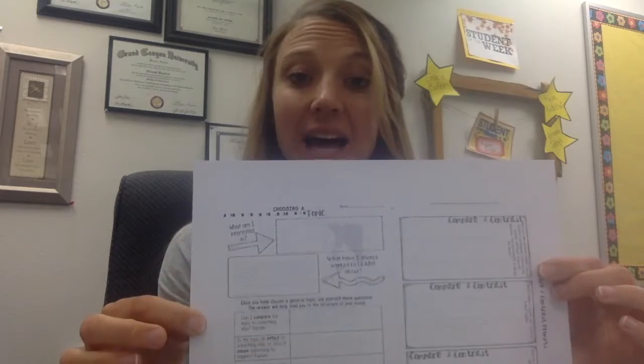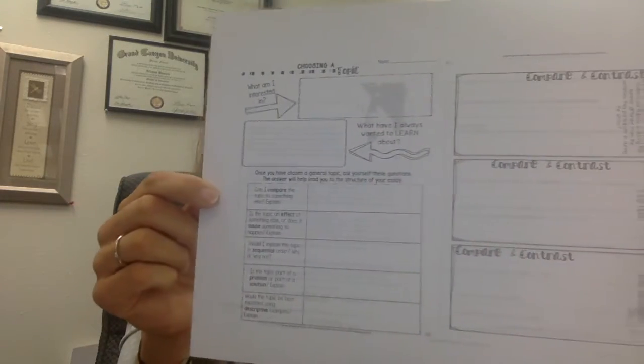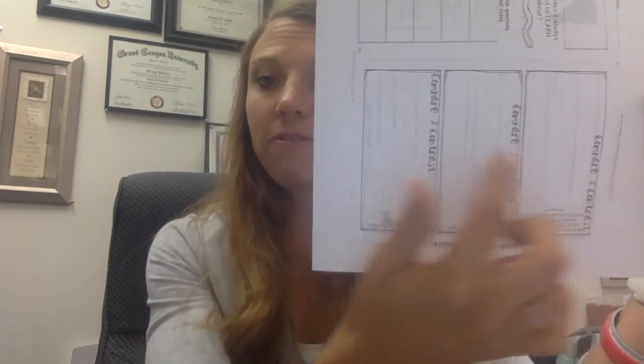On the back side, this is for you to start generating some planning or ideas around a compare and contrast essay. For your interim, you're going to have to know how to write a compare and contrast essay. So it's very important that we practice one, and you get to pick your own topic for this one. So if you look at this back side here, it gives you all three. If I turn it this way, it's a little bit easier to see. 3 different ways that I could generate some ideas. This is brainstorming. So I want you to fill in each one of these.